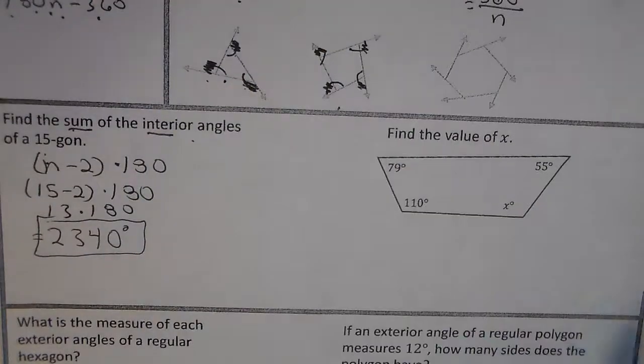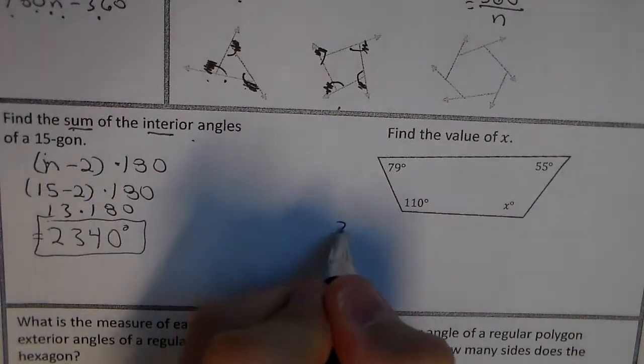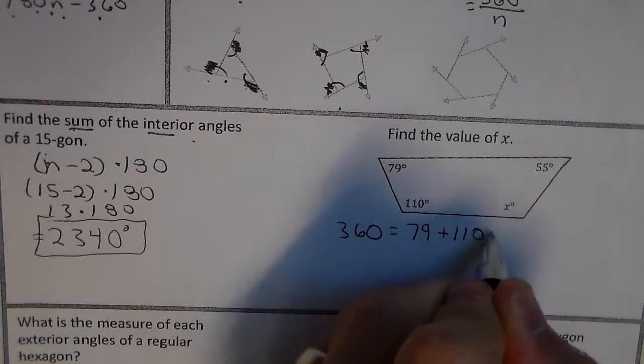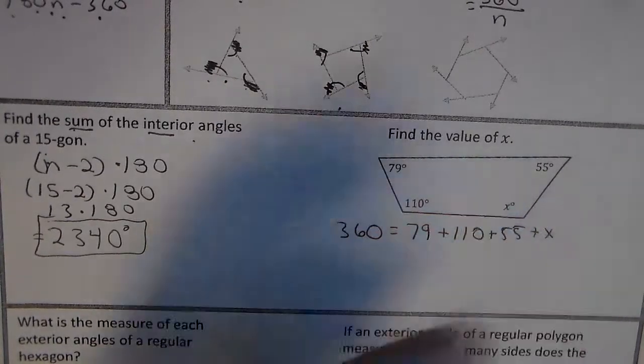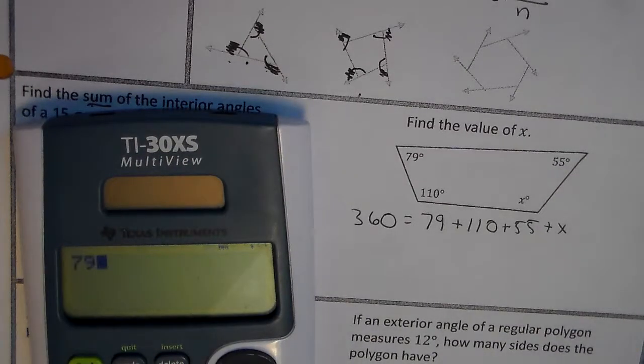For the next problem, we need to find the value of x. First off, we know this is a quadrilateral, and we don't really need to do the n minus 2 times 180, because we're just going to learn to recognize that a quadrilateral is 360 degrees. But we've got 79 plus 110 plus 55 plus x has to equal that 360. So I'm going to do 79 plus 110 plus 55, which gives me 244.